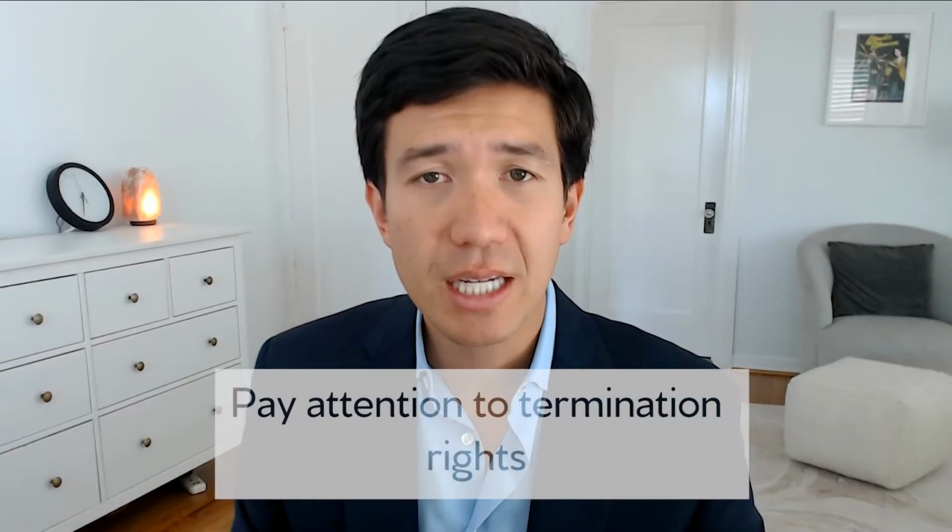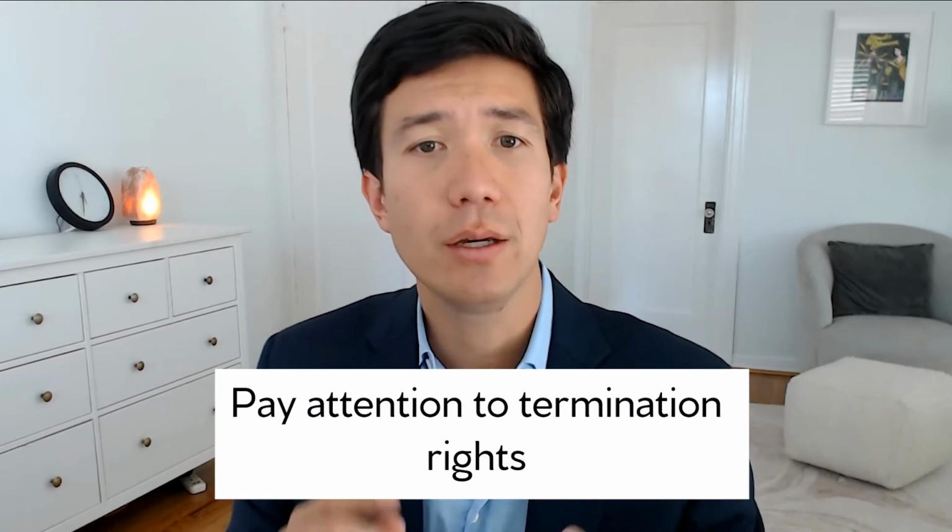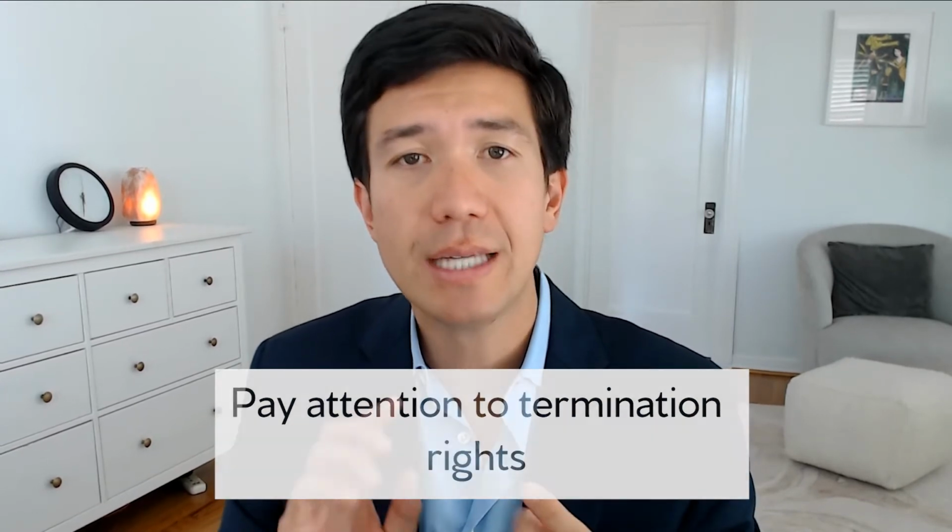And you've really got to read it line by line. There is no such thing as a form lease. No 2 leases are the same. Particularly pay attention to termination rights. You want to see anything that gives a tenant a right to terminate and go for the nuclear option of just getting out of the lease.